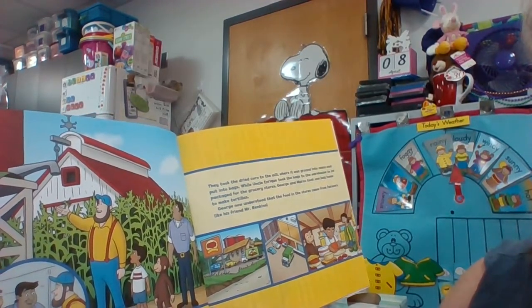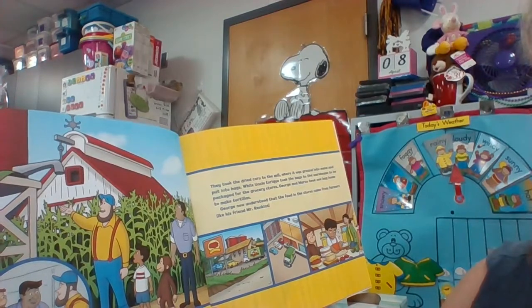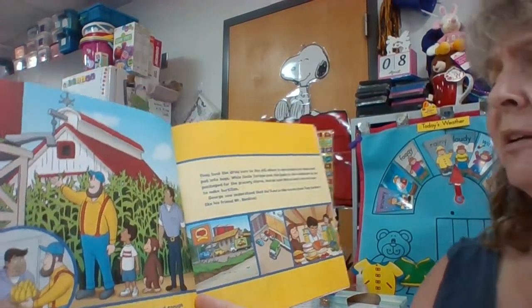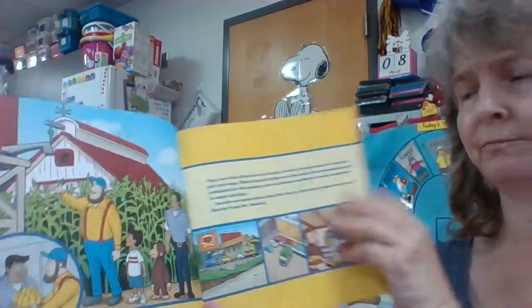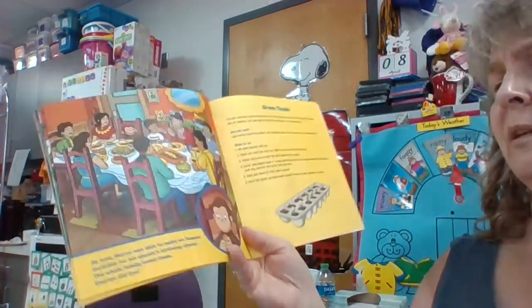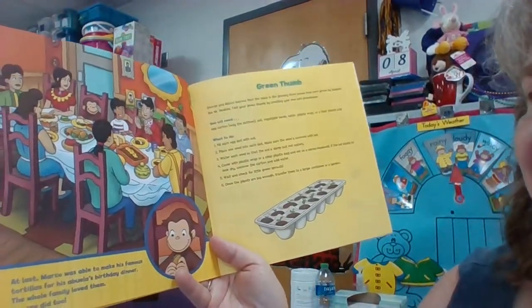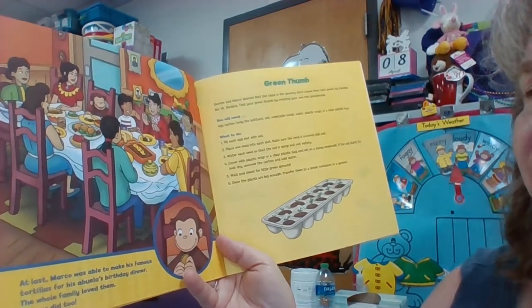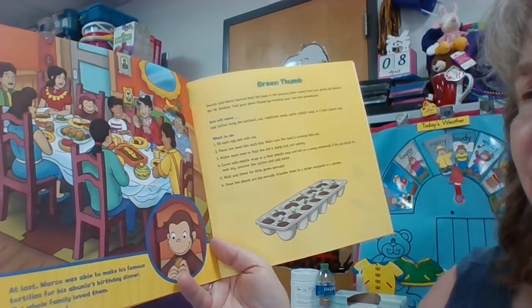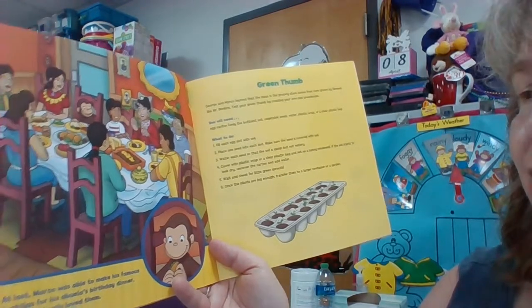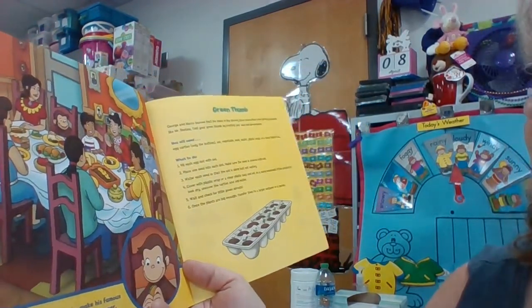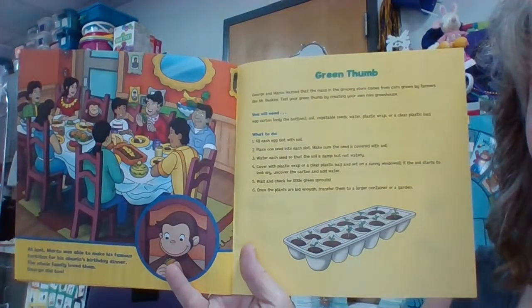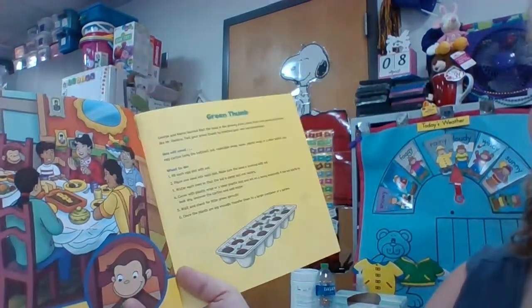George now understood that the food from the stores came from farmers like his friend Mr. Renkins. At last, Marco was able to make his famous tortillas for his abuela's birthday dinner. The whole family loved them. George did too.